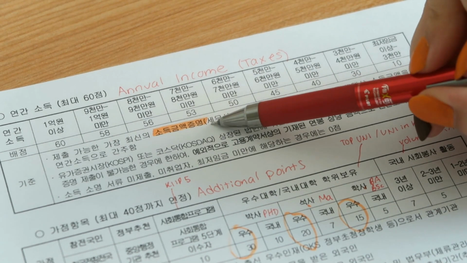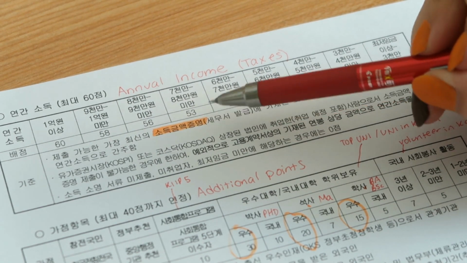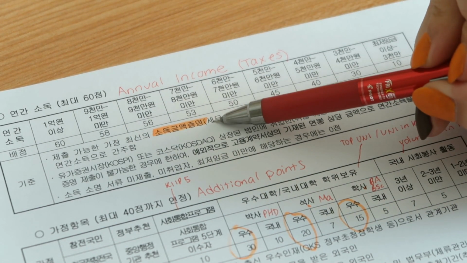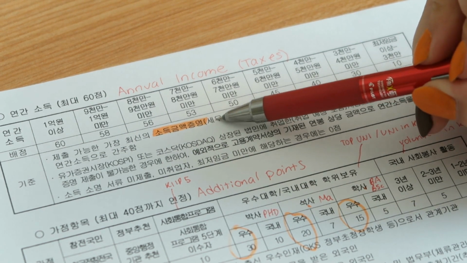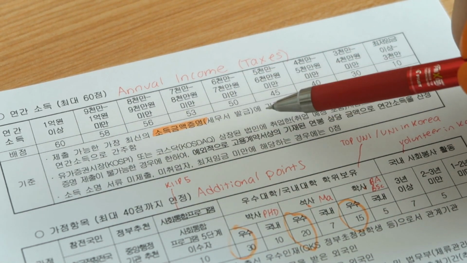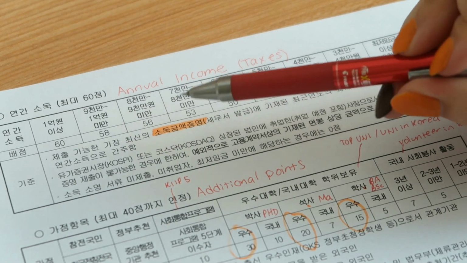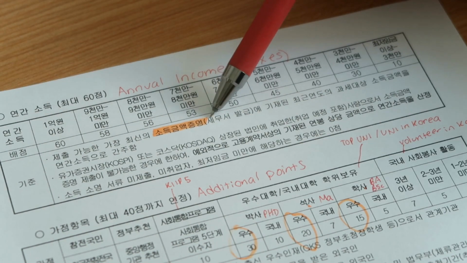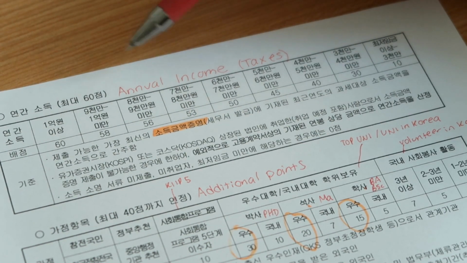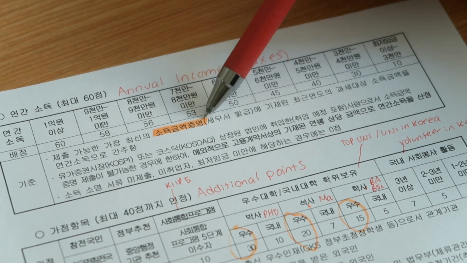Now, these documents will only come out in May every year. So if you're applying for this visa in February, you're not going to be able to use your taxes from the last calendar year. But that's okay because you can use it from the year previous. So if it's before May, you can use the one from 2 years ago. If it's after May, you can use the one from last year.